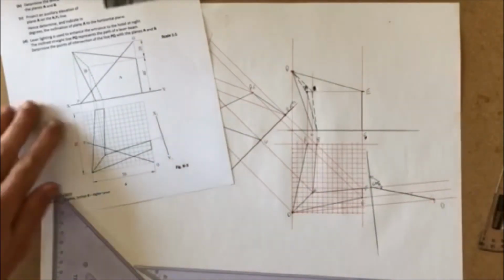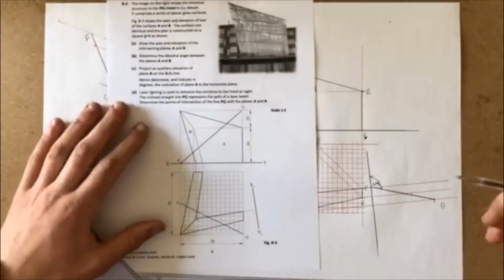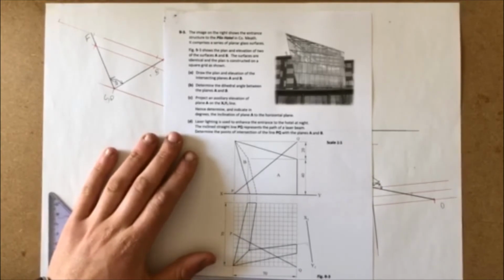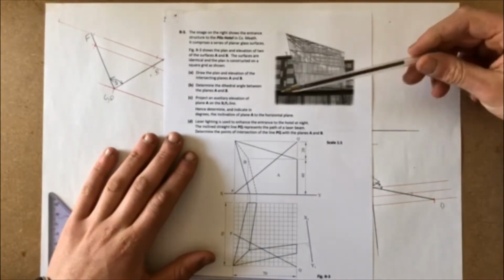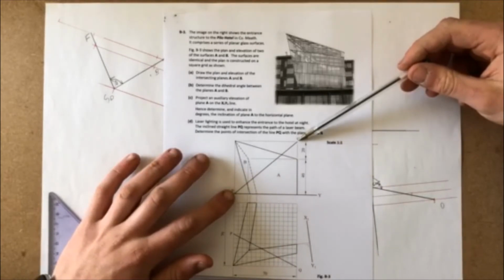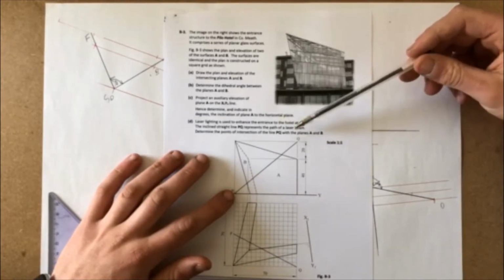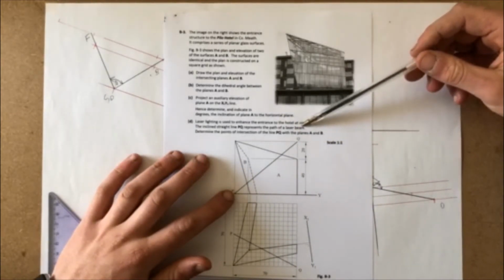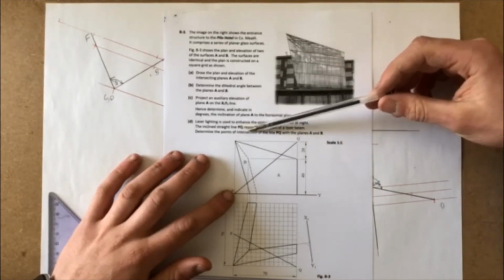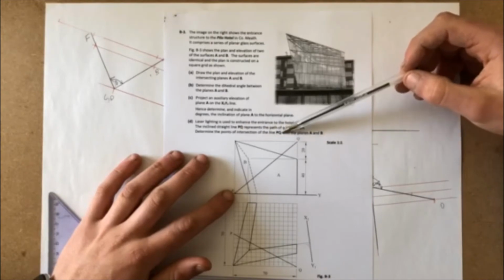Okay, and that's it then. That's our part C of the question done. Now part D here then, it's usually a tricky part that they try and throw in. So laser lighting is used to enhance the entrance to the hotel at night. The inclined straight line PQ, which they've given us, represents the path of the laser beam. Determine the points of intersection of the line PQ with the planes A and B.